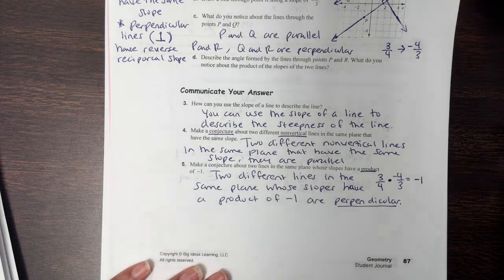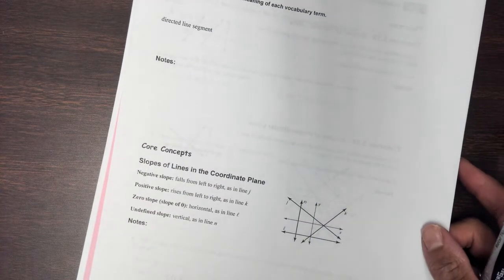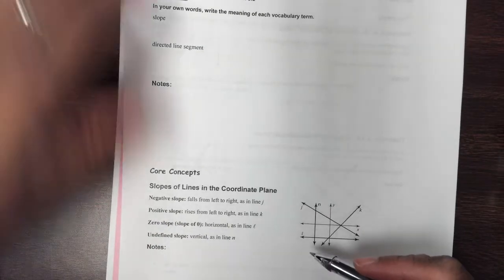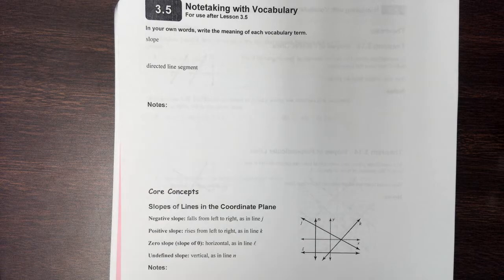So moving on to the next slide, I have some vocabulary. We don't know for sure what a directed line segment is. Don't worry too much about that, at least for my class, you will not.